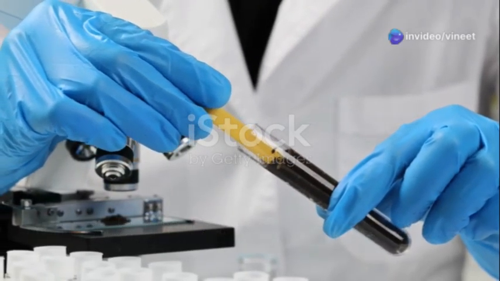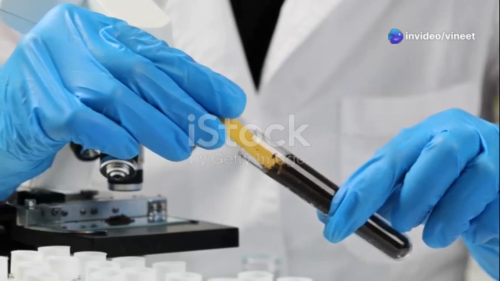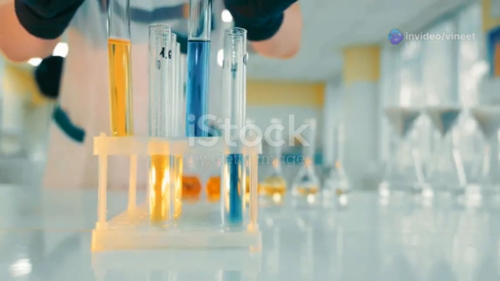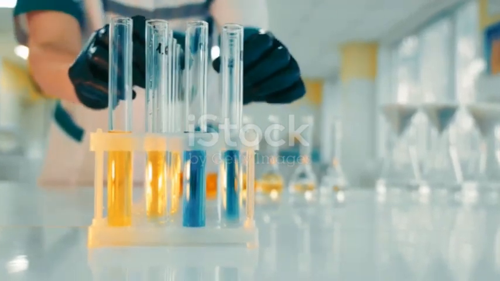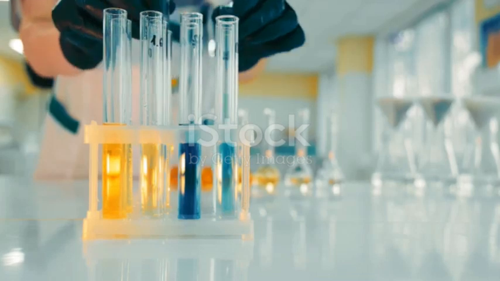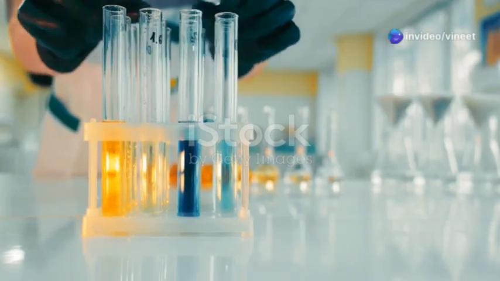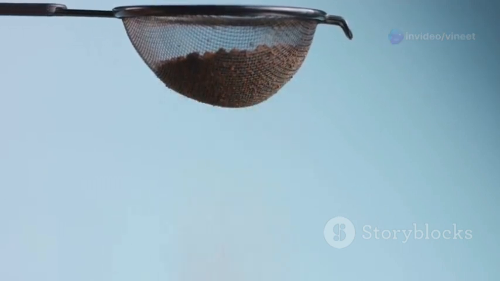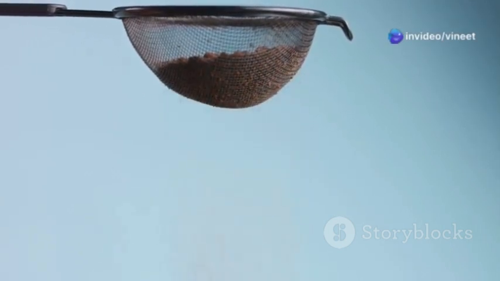All right, time to put on our lab coats. We're diving into the fascinating world of soil analysis. When it comes to understanding the coarse fraction of our soil, we turn to sieve analysis. This method is essential for separating and categorizing soil particles based on their size. It's like using a set of progressively smaller sieves to separate the different sized particles. Each sieve has a specific mesh size that allows only particles smaller than that size to pass through.